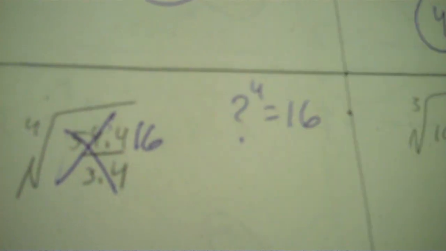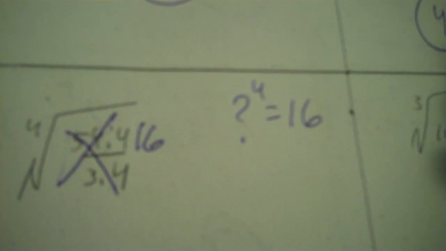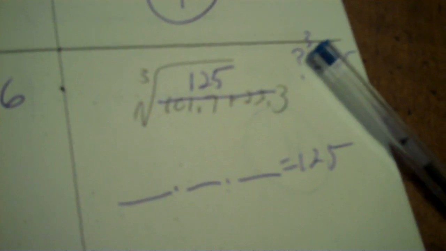54.4 divided by 3.4, I got 16. Now the question is what to the fourth power would be 16? Okay, that's what the fourth root of 16 means. It means what times what times what times what again would be 16. It's not 1, I think it's 2. Okay. Add those, it's 125. So what times what times what is 125? What to the third power is 125, or what times what's 125? It's 5. Okay.